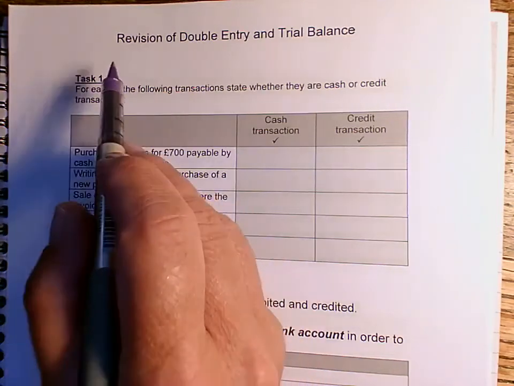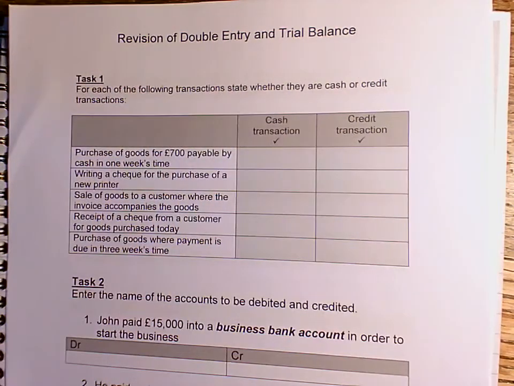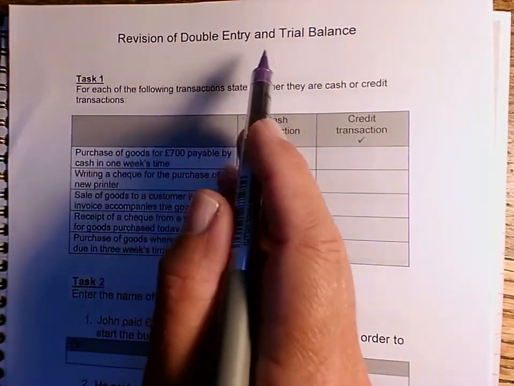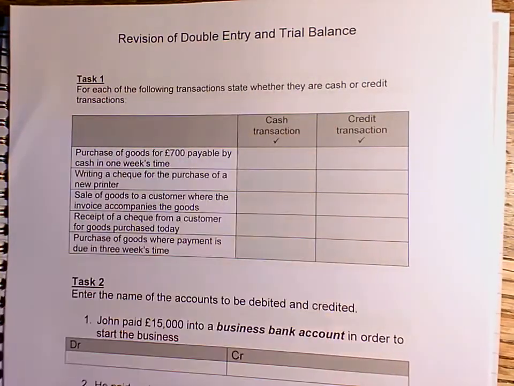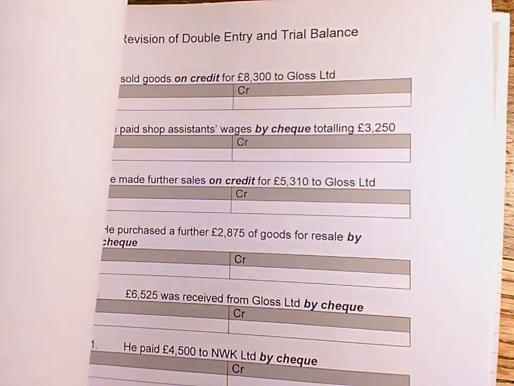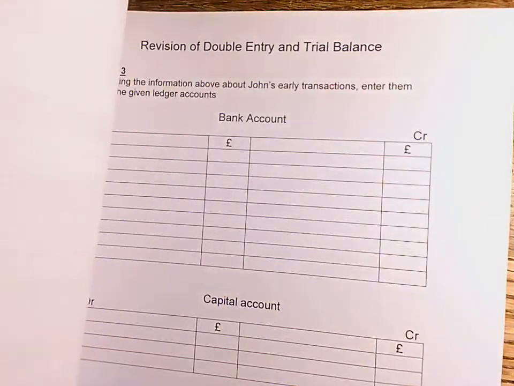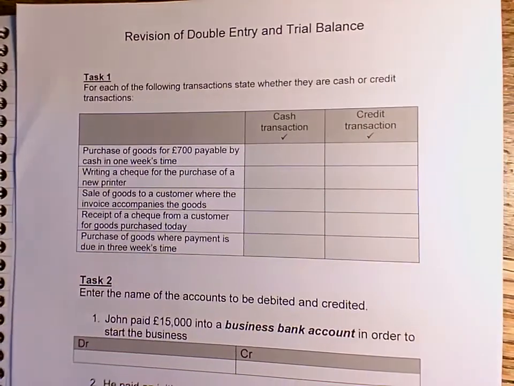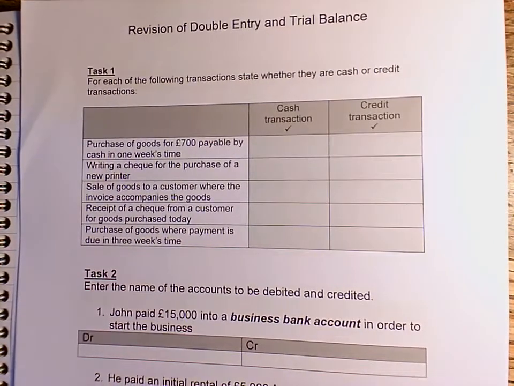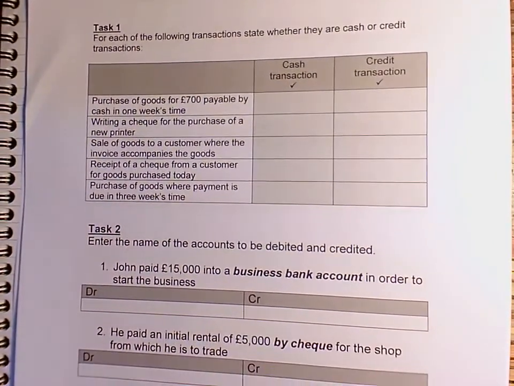Hello. Before you go any further, you're going to need to make sure you've downloaded and printed off a copy of this revision of double entry and trial balance handout. I'm afraid it is about 9 pages long, but it takes you through double entry bookkeeping, the transactions, which accounts to debit, which accounts to credit, and then moves on to posting those transactions into T accounts and then assembling a trial balance to check that the arithmetic is all correct.